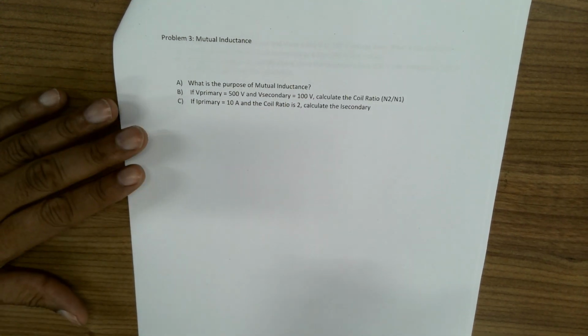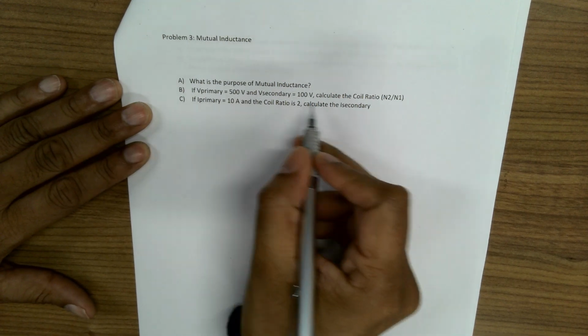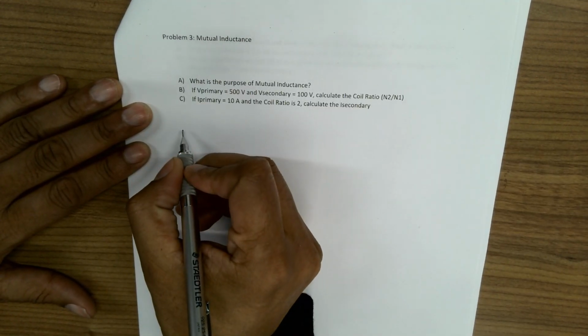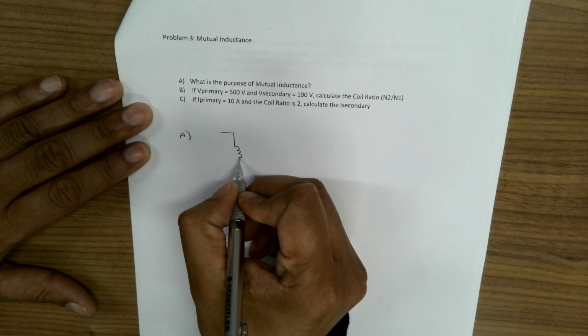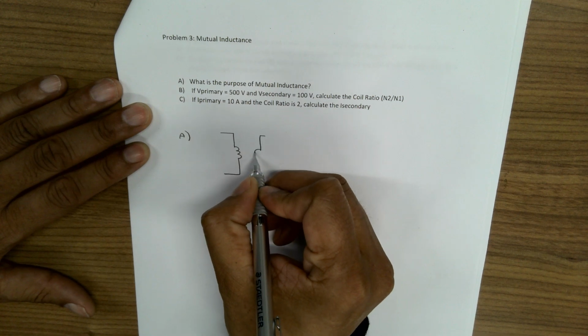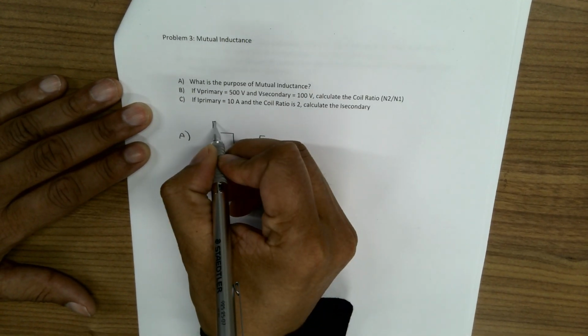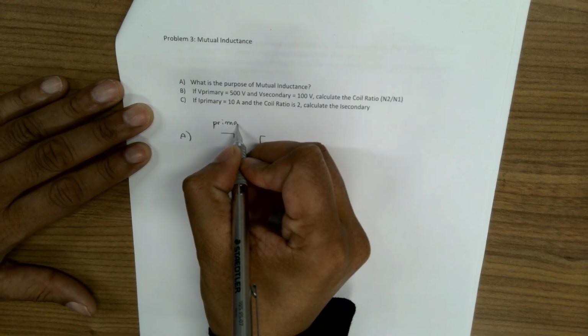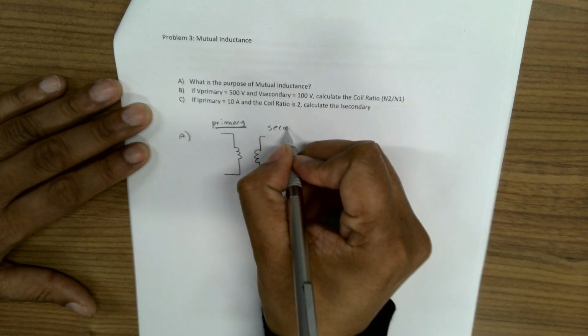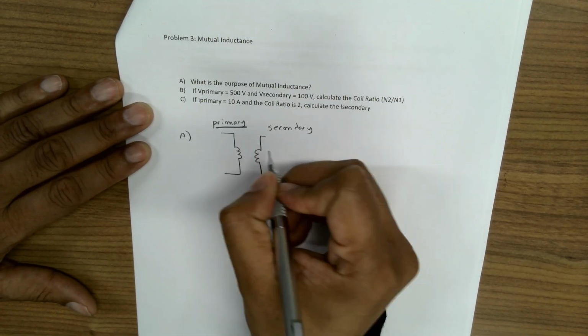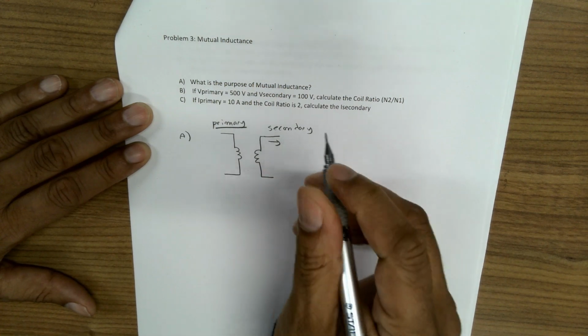So let's answer number 3. In 3, we're going to answer what is the purpose of mutual inductance. The mutual inductance is simply, you have obviously mutual inductance here. You have a primary winding here, right? And then you have a secondary winding here, right? So what happens in a mutual inductance is that your current is being transferred.